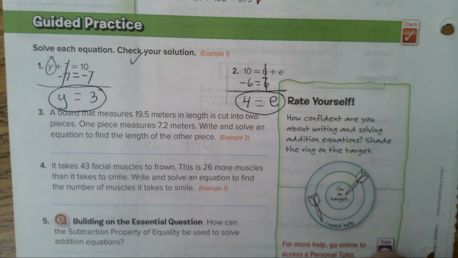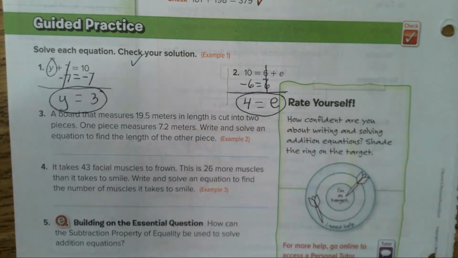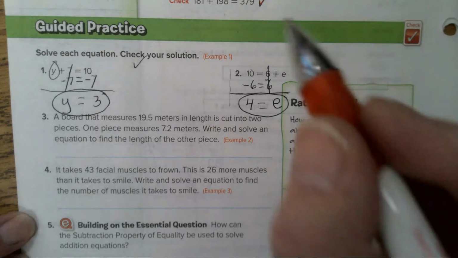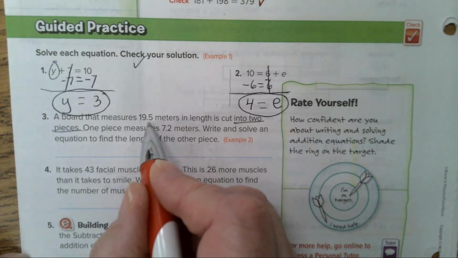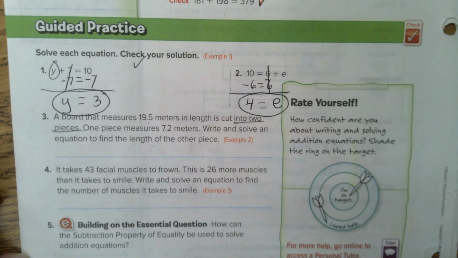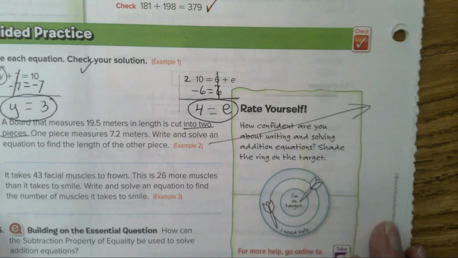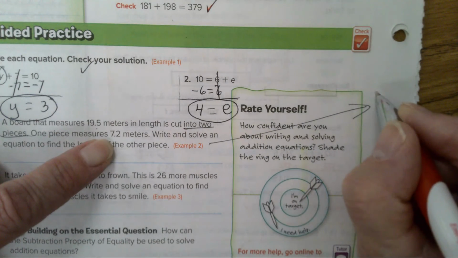In problem number 3. All right. A board that measures 19.5 meters in length is cut into 2 pieces. Right away, I know that it's going to equal 19.5, okay? They really don't give us much room here. Let's do the work over here. So I have 7.2. One piece is 7.2.